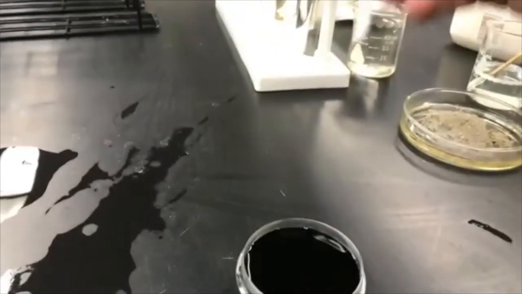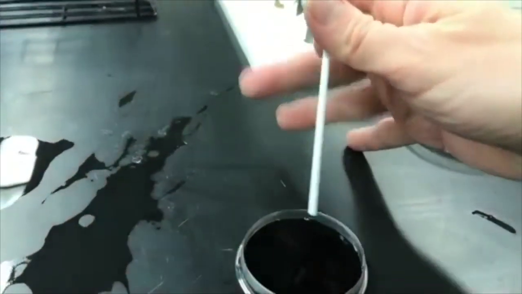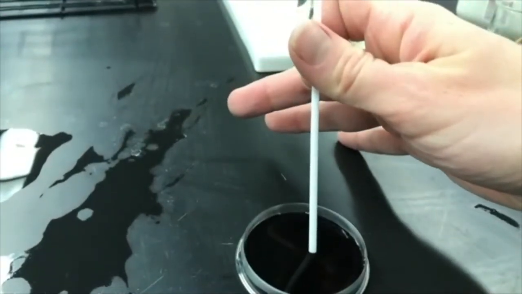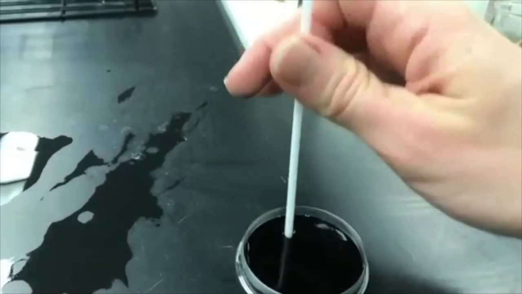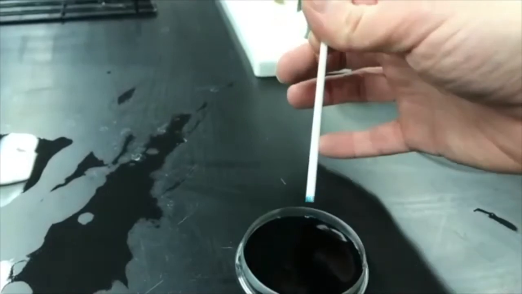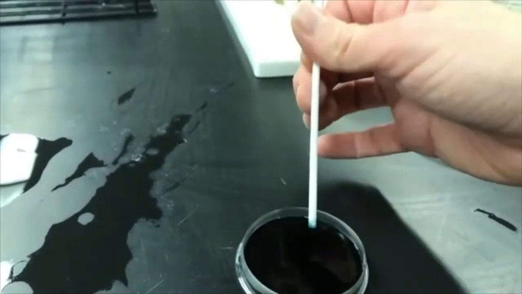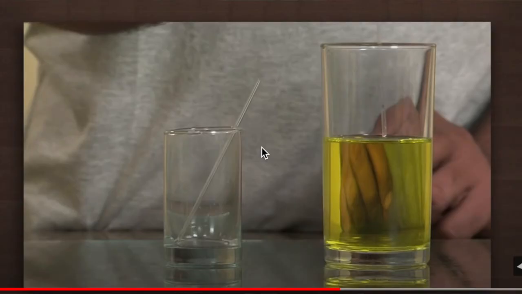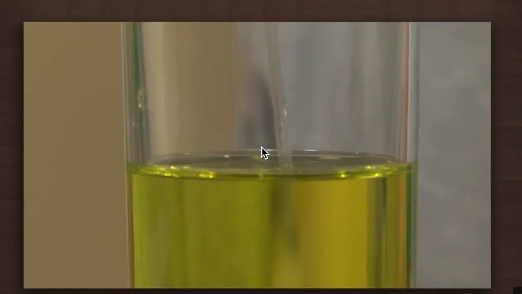But what you'll see will happen is when we put this in, nothing happens. I need my glass ones, but I can't find them. Normally, because water interacts really well with glass, the water actually gets sucked up into the glass tube. This is plastic, so it doesn't work as well.